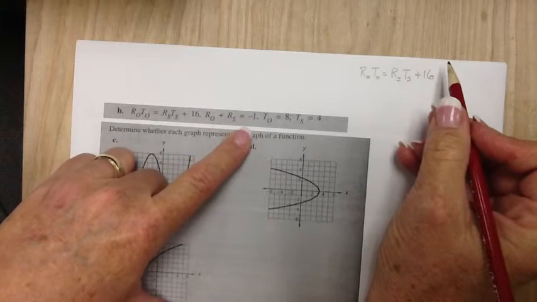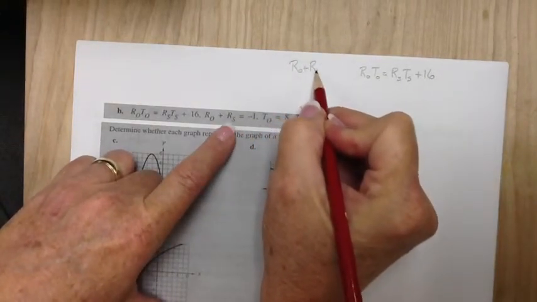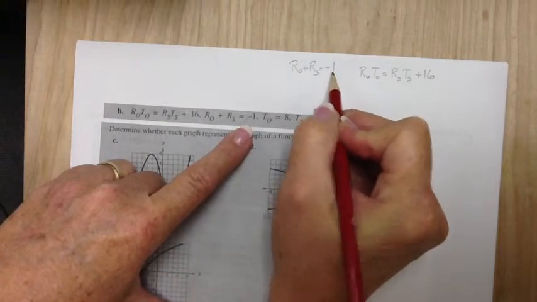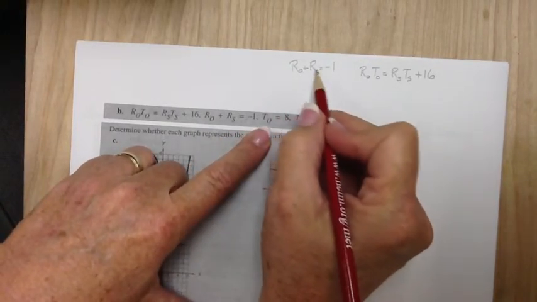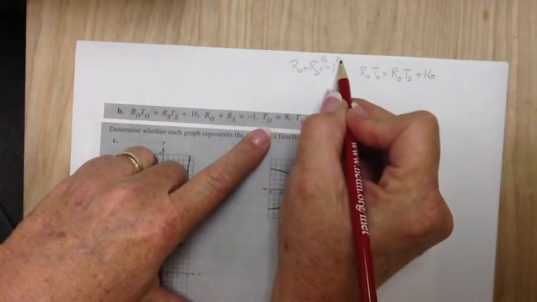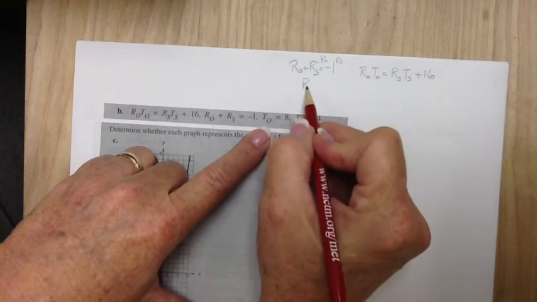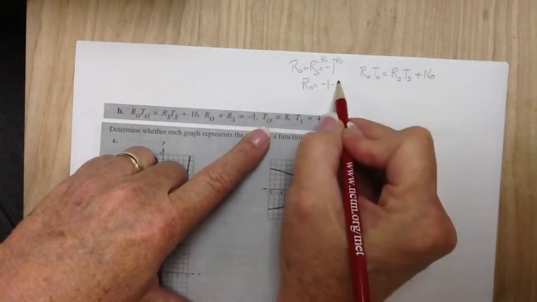R sub 0 plus r sub s is equal to a negative 1. Now again, if we're solving for the r sub 0 or the r sub s, it doesn't matter. I'm going to subtract r sub s from both sides. And I get r sub 0 is equal to a negative 1 minus r sub s.